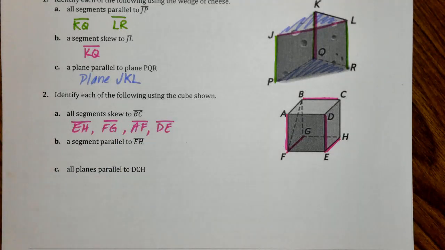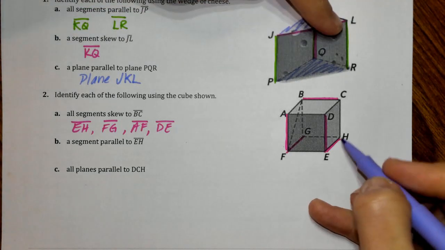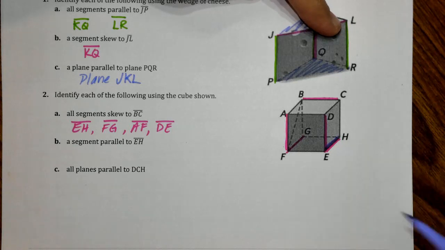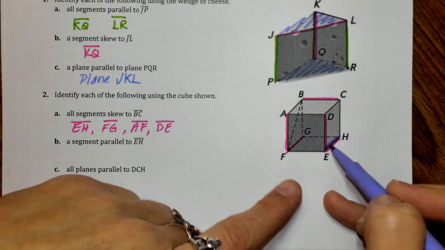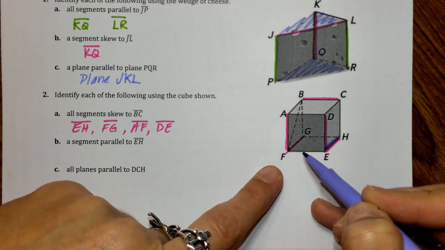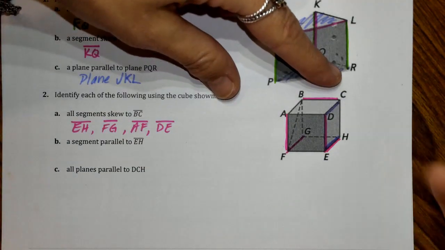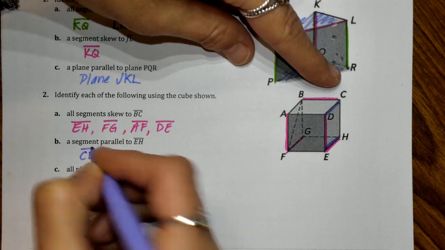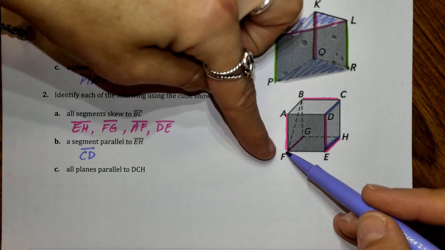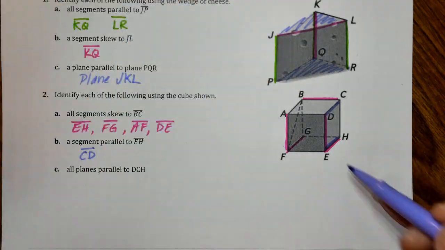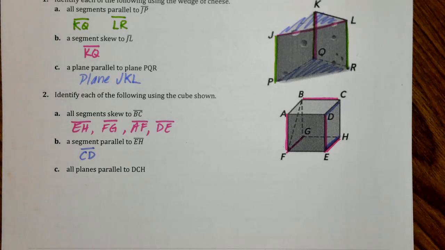So now we're going to look at a segment parallel to segment EH. So let's go find EH right here. We just want one. Okay, there will be several, but here we're looking at EH. We can call out right here segment CD. I also want you to notice that segment FG and segment AB will all be parallel to segment EH.